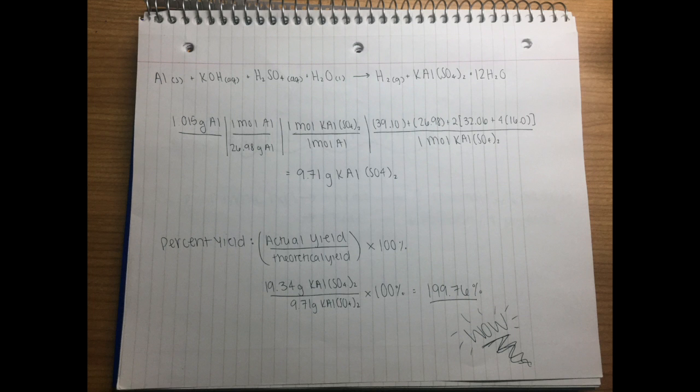Then, to actually calculate the percent yield, you must divide the actual yield by the theoretical yield and multiply by 100%. Our actual yield was much greater than the theoretical yield, giving us close to 200% as the percent yield. So how did that actually happen?